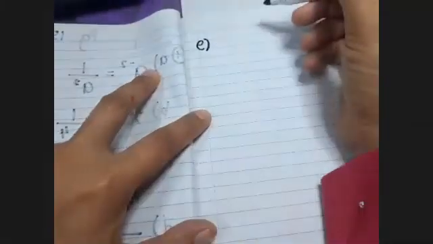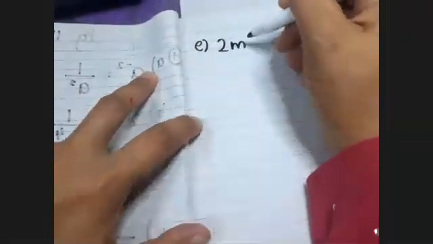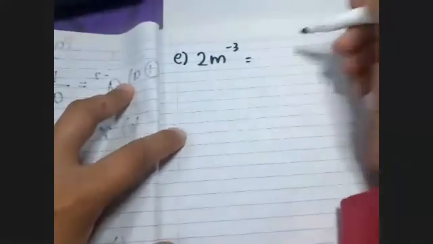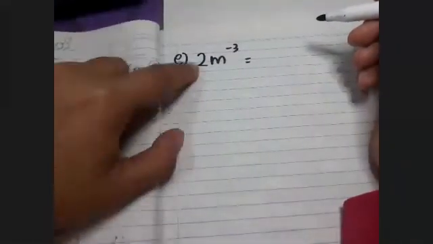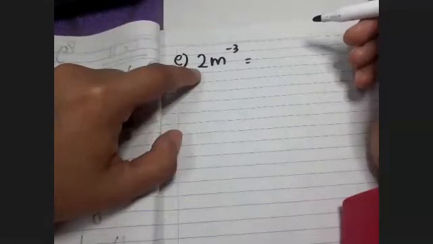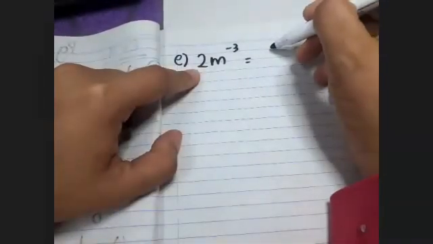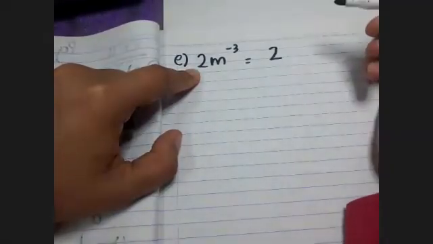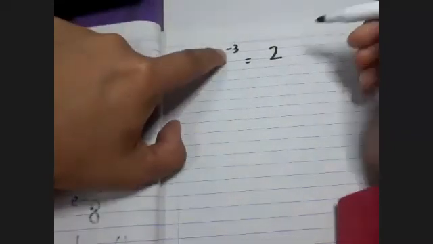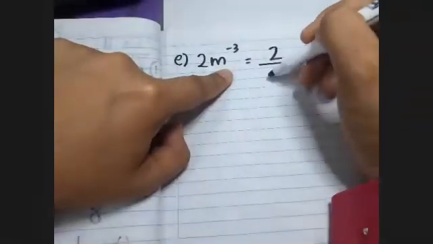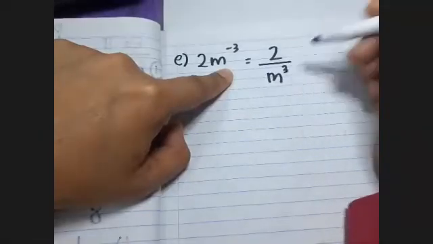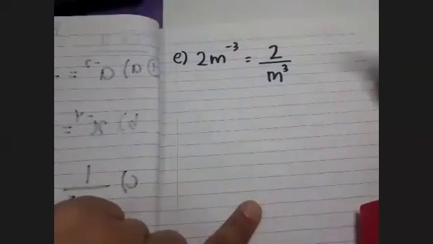Okay, next. E. 2m to the power of negative 3. For 2, do we have an index? No, so we just copy 2. M is negative, so to write positive, we bring it to the denominator. So 2 over m power of 3.